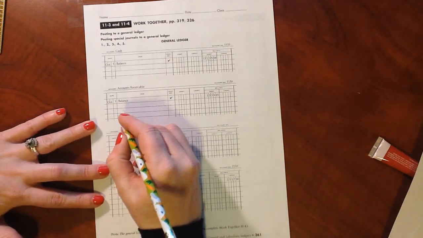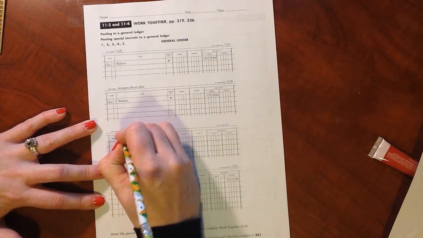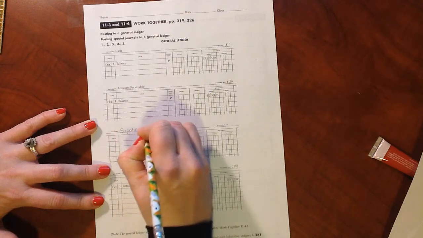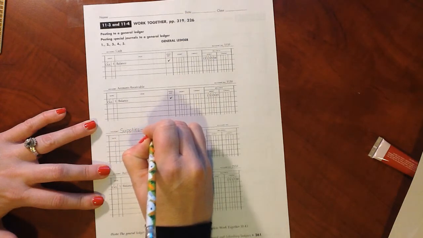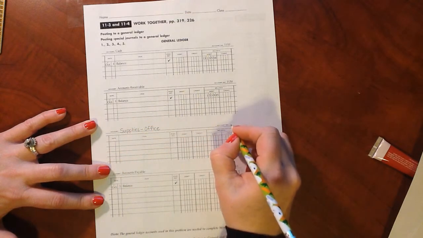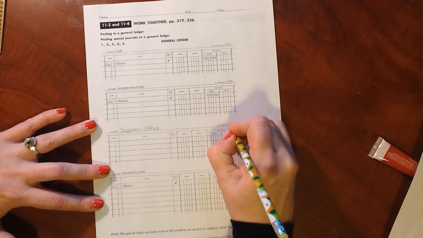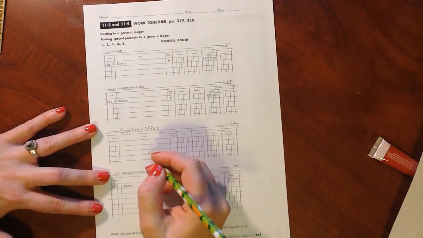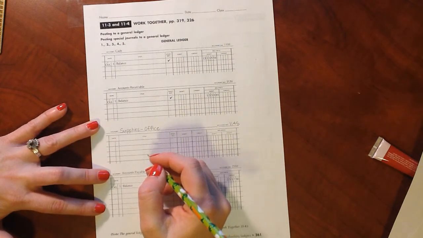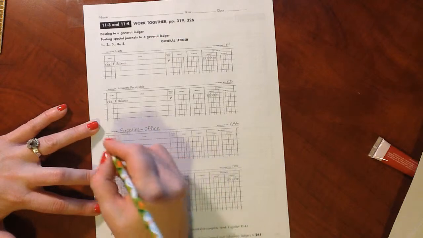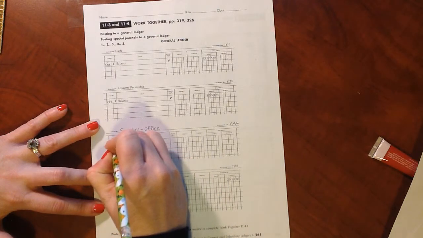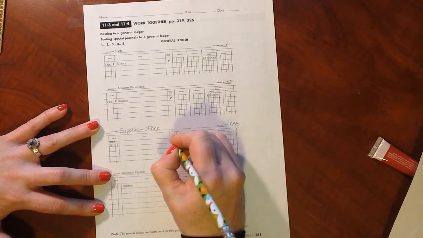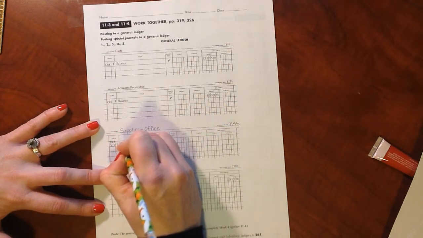To create a new page, we put in the account name, and then we put the account number, which is 1145. And then it tells us the balance for October 1st of the current year. So we'll put in October 1st, 2014.